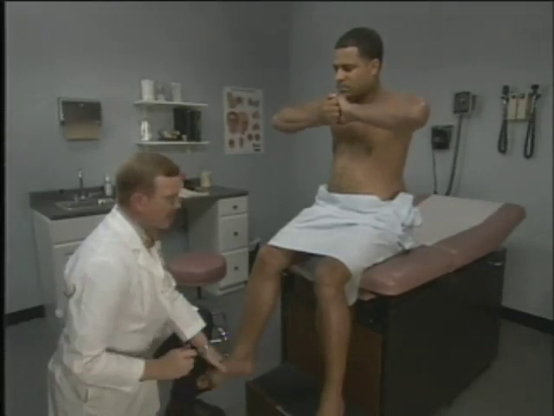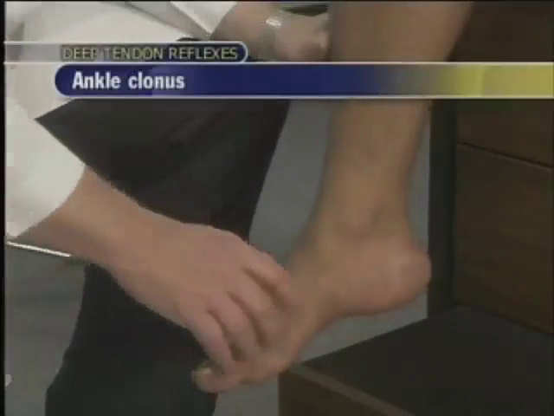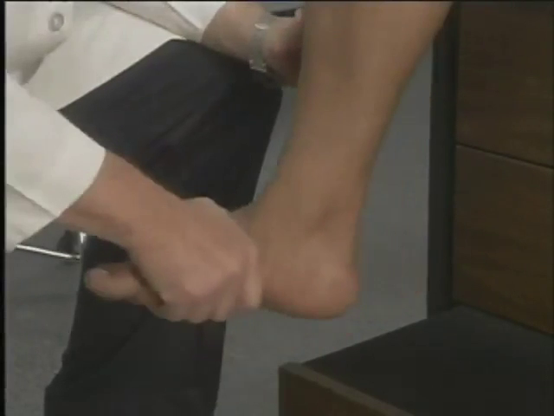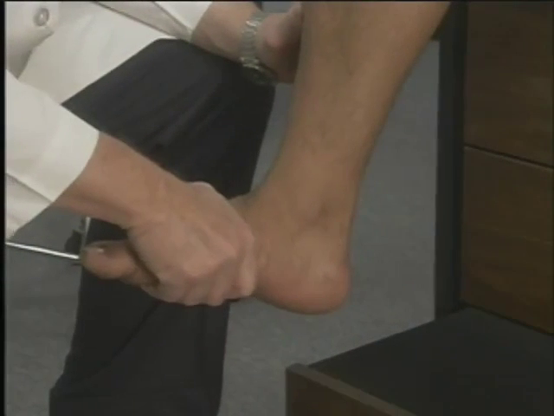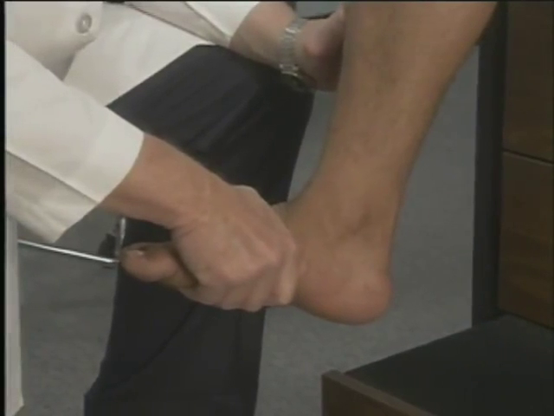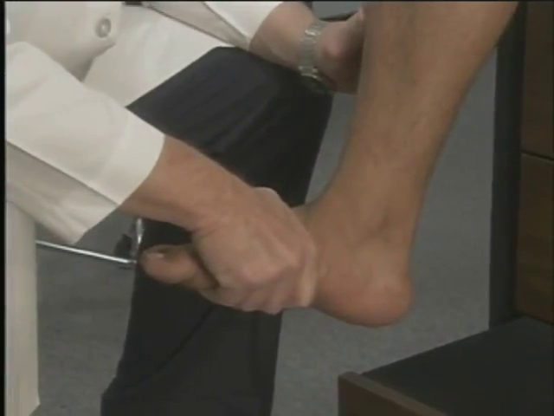If leg reflexes seem hyperactive, test for ankle clonus. To do this, move the foot up and down a few times, and then sharply dorsiflex the foot. While holding the foot in dorsiflexion, look and feel for sustained rhythmic oscillations. A few beats may be normally present.